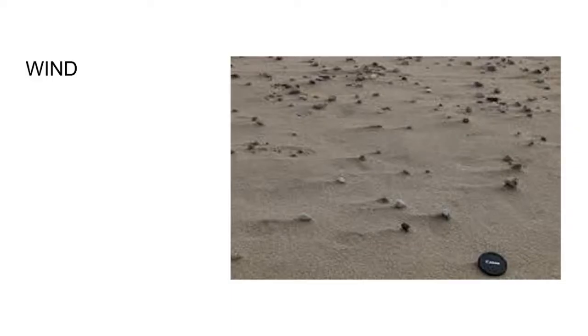Wind is a highly erosive process or substance. Moving air will move sediments across the ground and in the air, and quite erosive. We'll see in some other images further on in the presentation. So not as connected to gravity, but the larger particles obviously are going to stay put, whereas smaller particles are going to be able to move better.